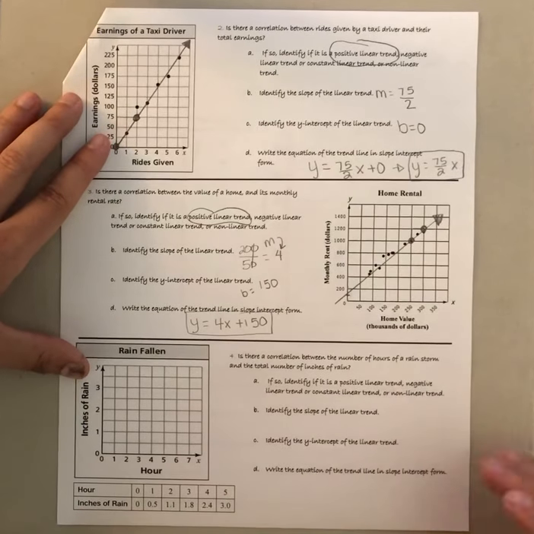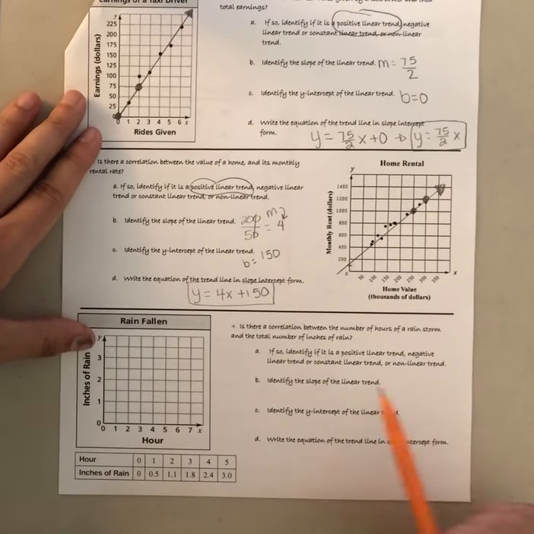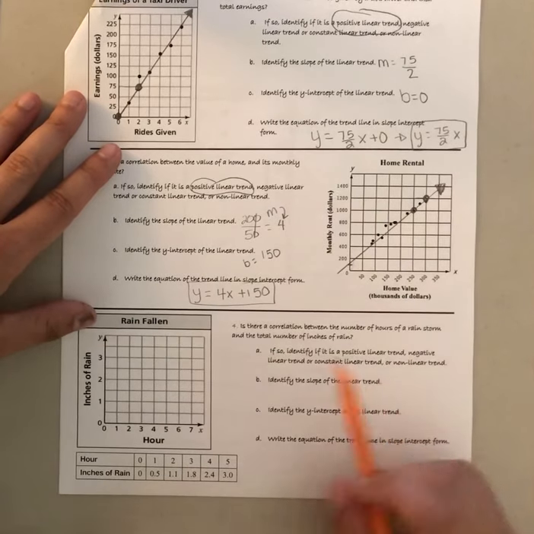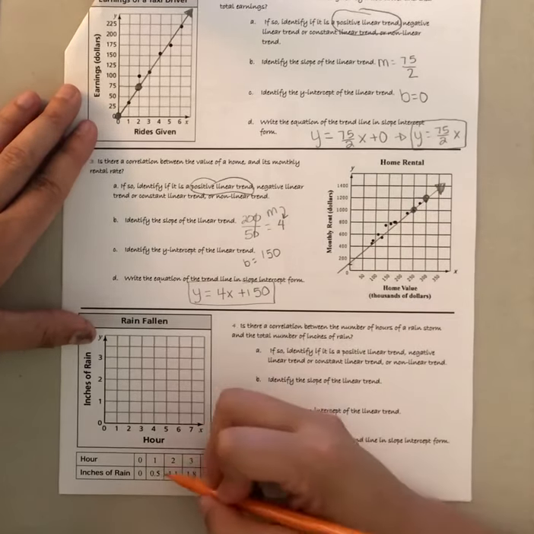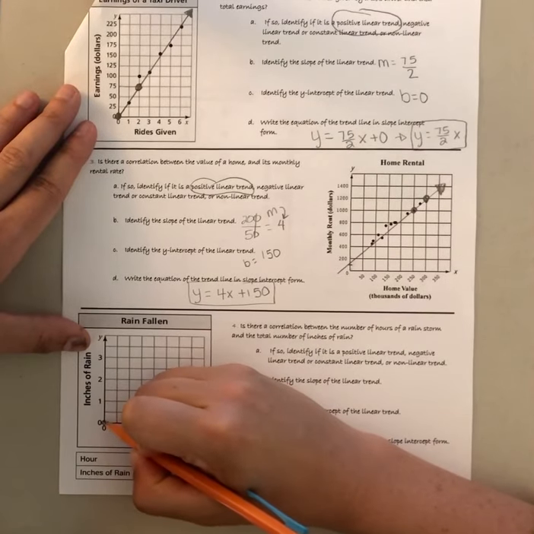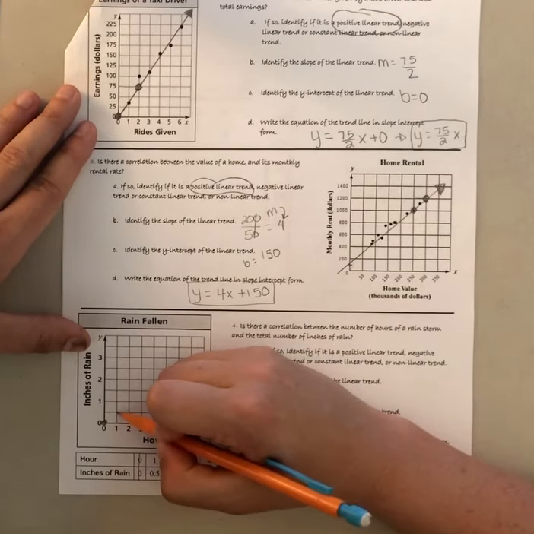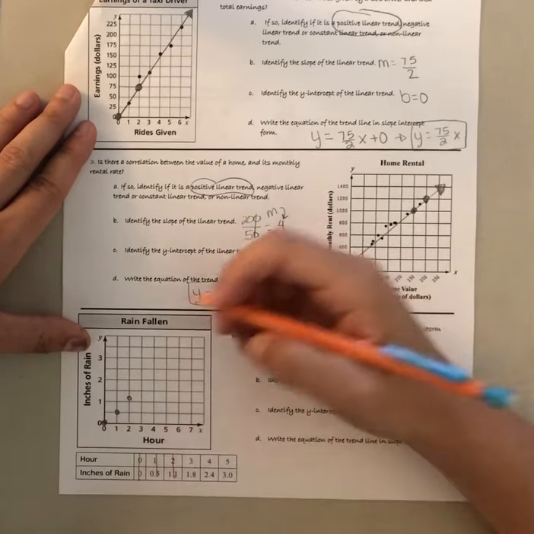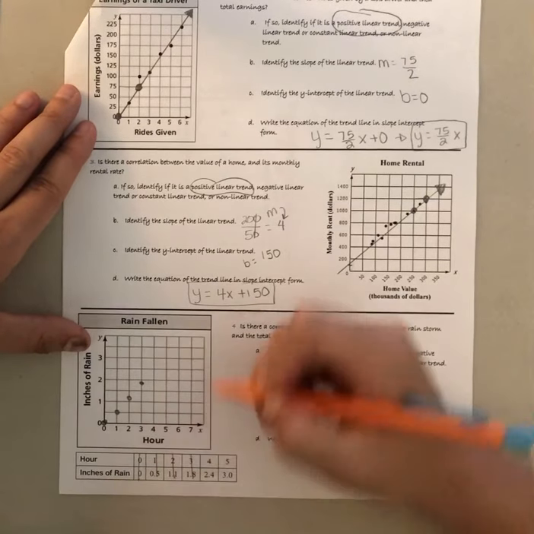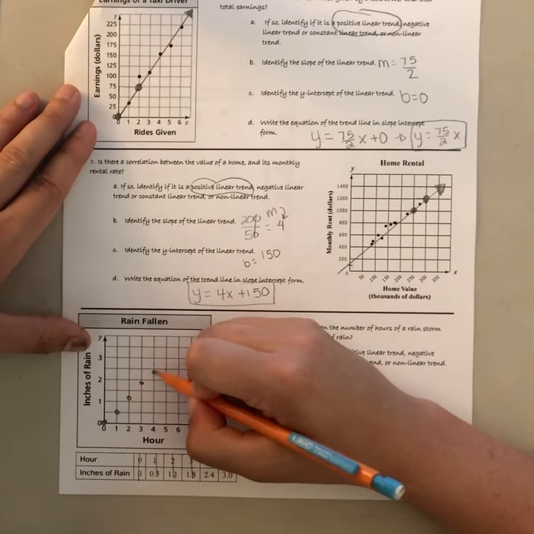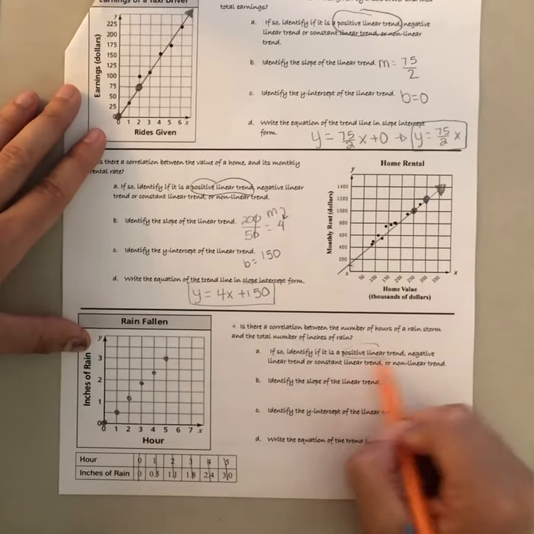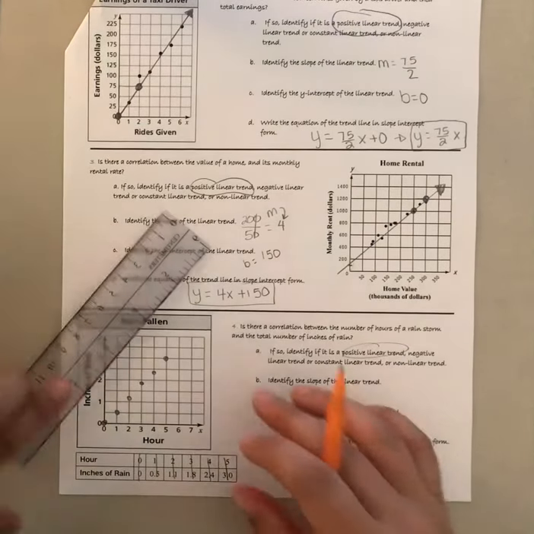All right, last one. We're looking to see if there's a correlation between the number of hours of a rainstorm and the total number of inches of rain. Okay, so first thing, we have to plot these. They're not plotted for us. So I'm going to plot each of these points. Here's 0, 0, 1 and 0.5, 2 and 1.1, 3 and 1.8, 4 and 2.4, and 5 and 3. I would say that's definitely got a positive linear trend. I'm going to draw my trend line.